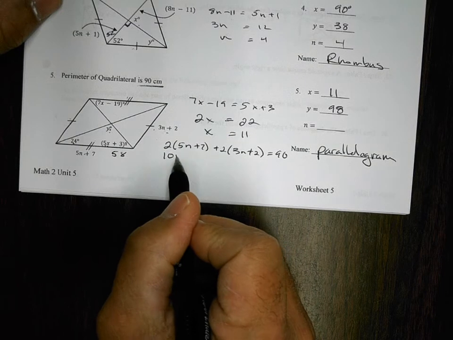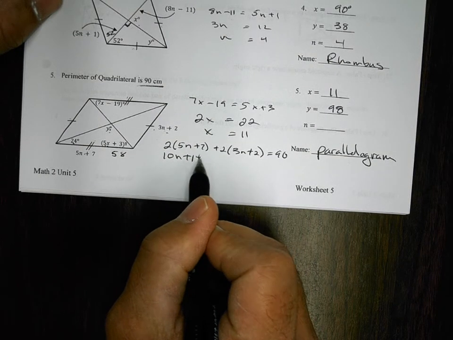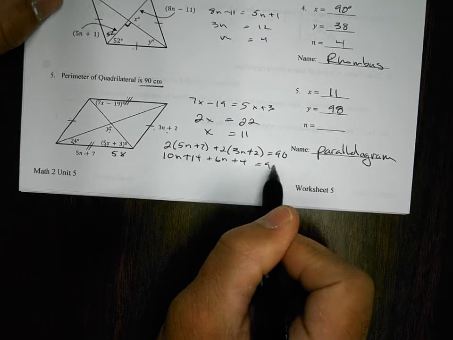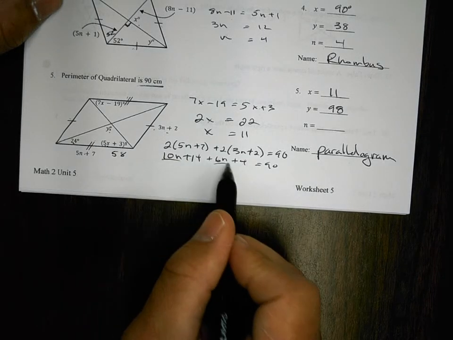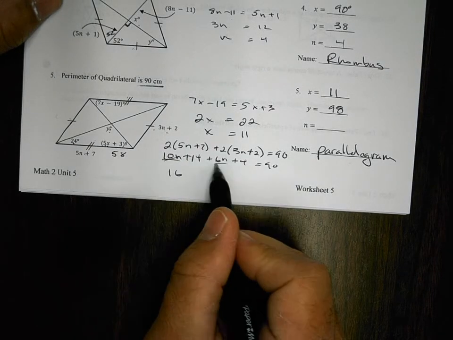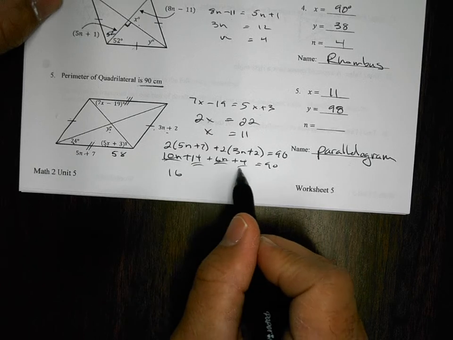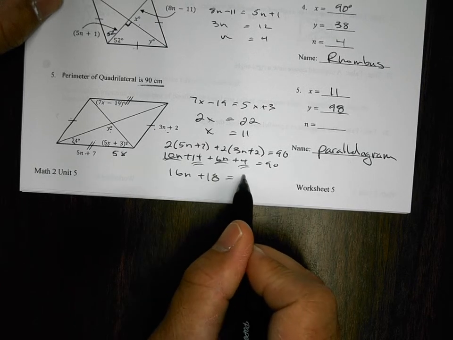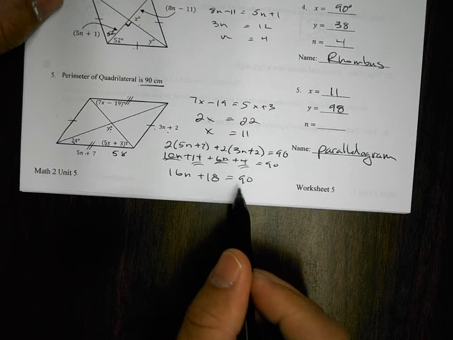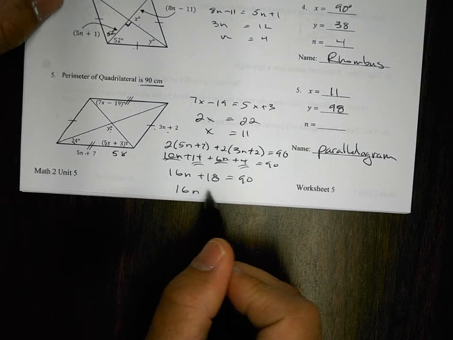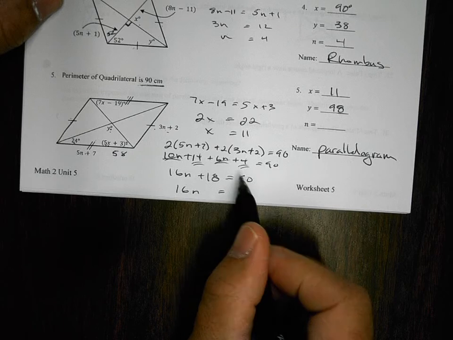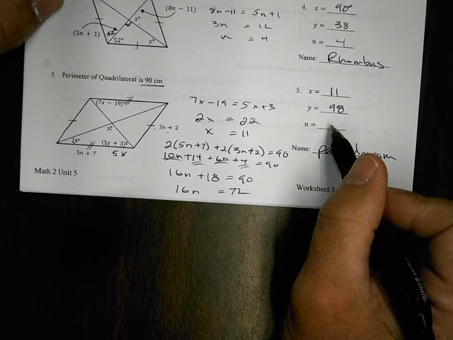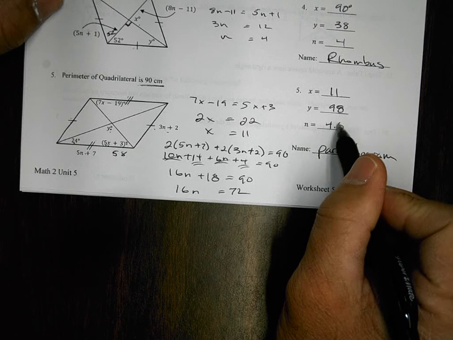So that's 10n plus 14 plus 6n plus 4 equals 90. Add these two, we get 16n. Add these two, we get 18. So 16n plus 18 equals 90. Subtract 18 from both sides, we get 16n equals 72. Divide both sides by 16 and we get n equals 4.5.